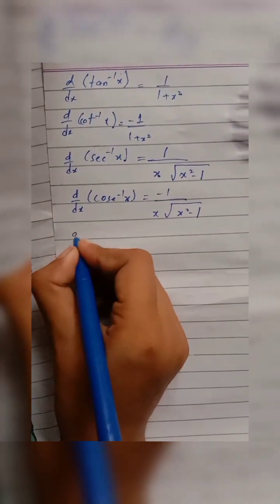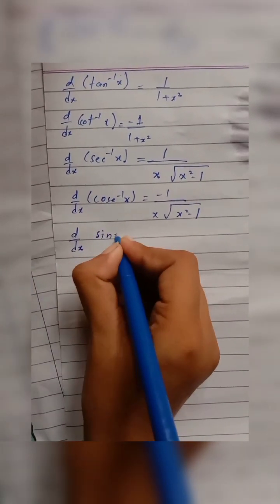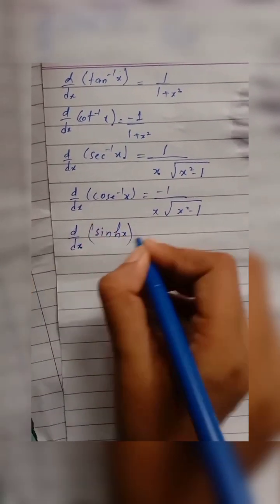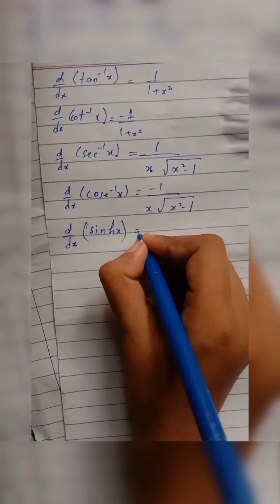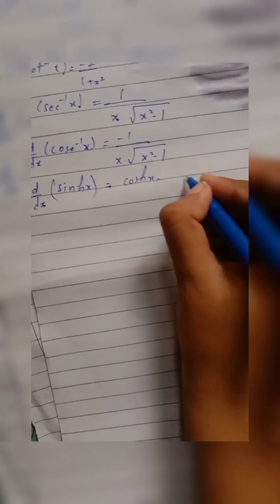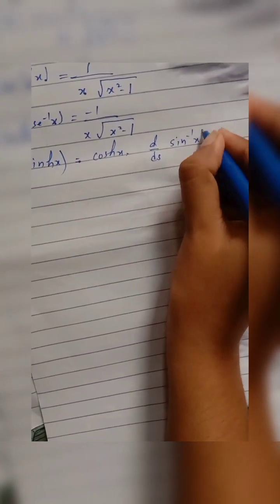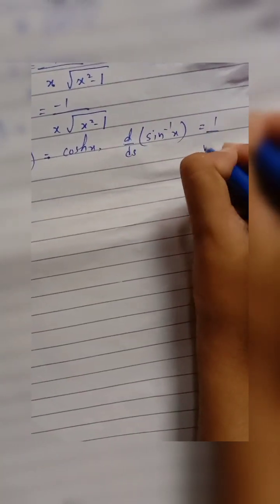Like, next is the derivative of sine hyperbolic x, which is equal to cos hyperbolic x, and the derivative of sine inverse x is equal to 1 over the square root of 1 minus x square.